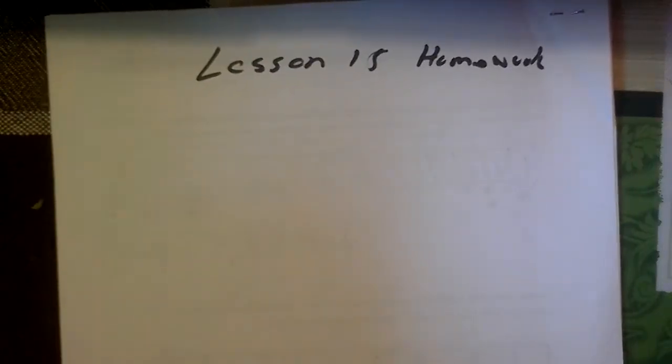Baby, it's Daddy, and we're going to do lesson 15 homework, okay? So that's non-unit fractions by non-unit fractions. We use our rectangle model, and we'll start to move away from that and just use math. So let's get going.